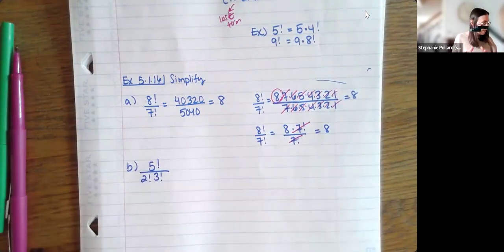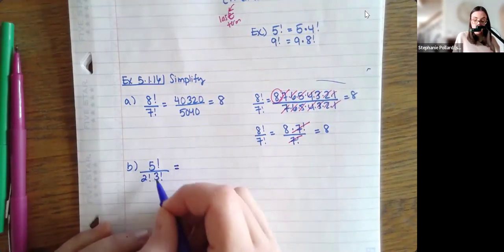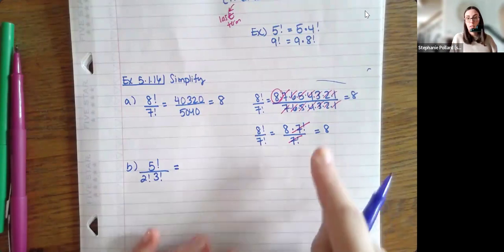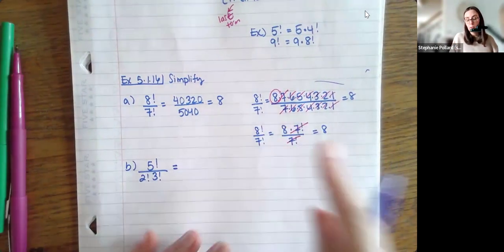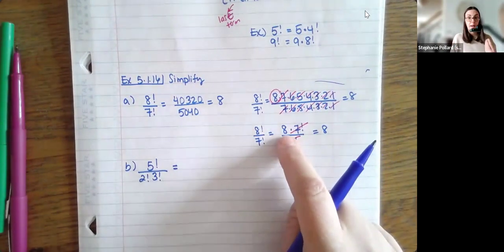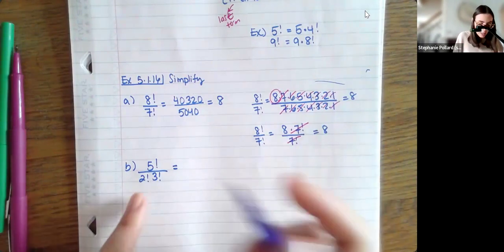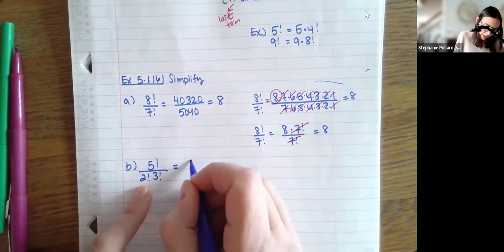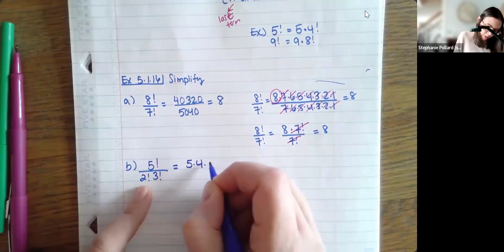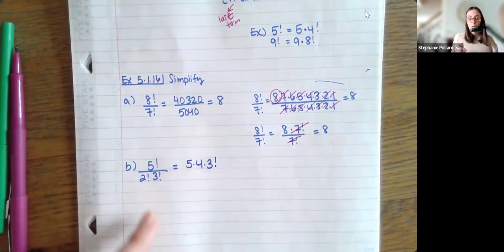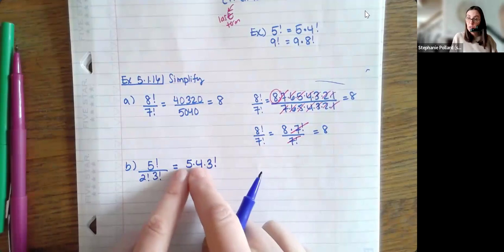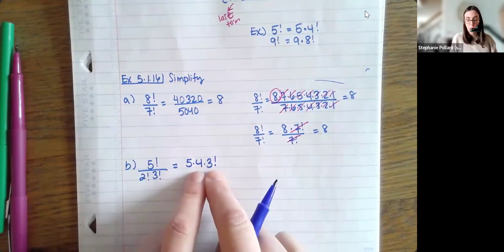All right, here's another example. Again, there's more than one way to do this. I like to try to cancel most often by using this recursion formula. Now you can not just take out the first term though, you could take out a couple. So for instance, watch this. 5 factorial is the same thing as 5 times 4 times 3 factorial. What I'm doing here is taking off the last 2 terms and stopping at the 3 factorial.